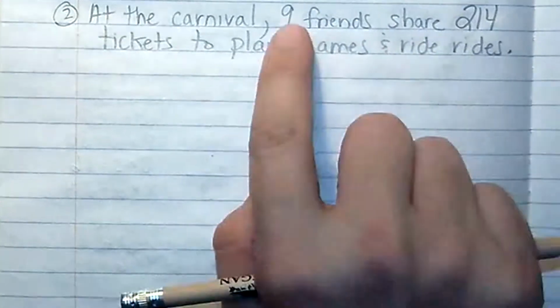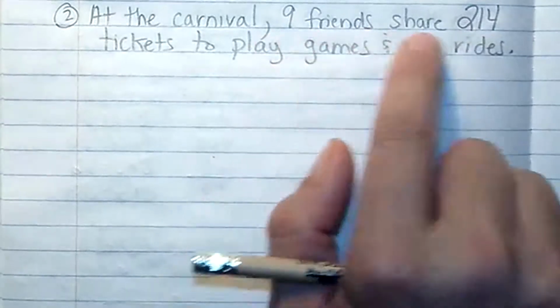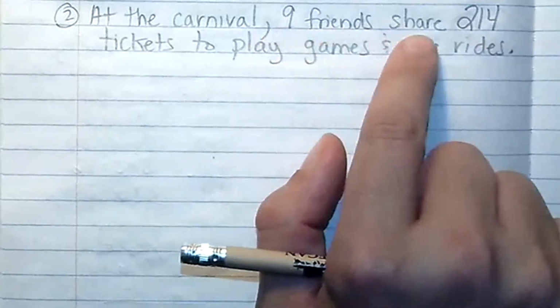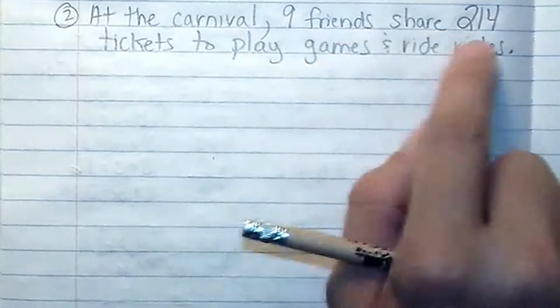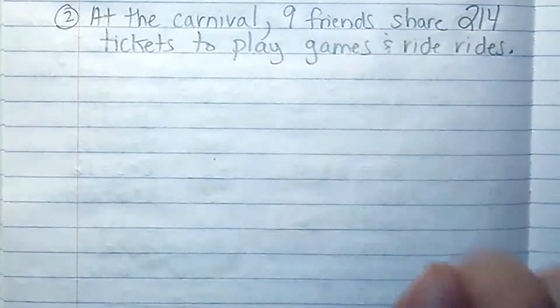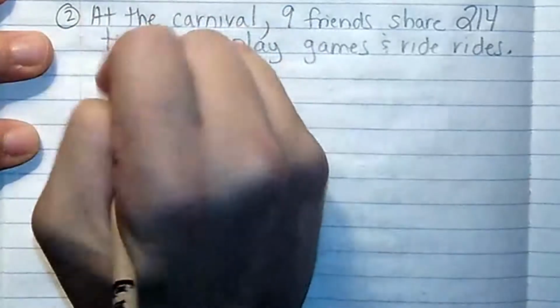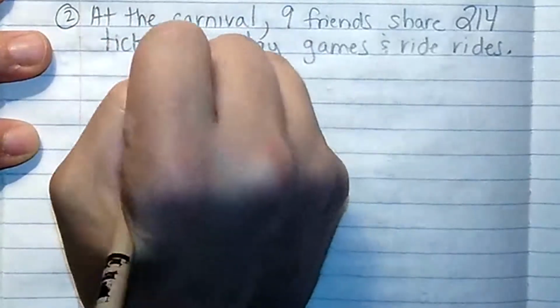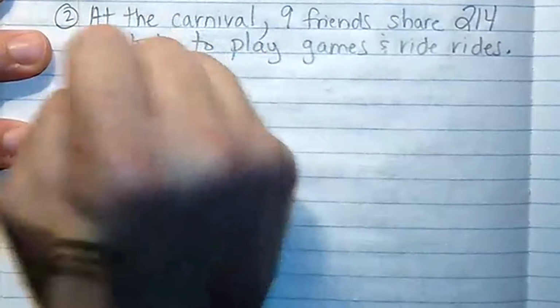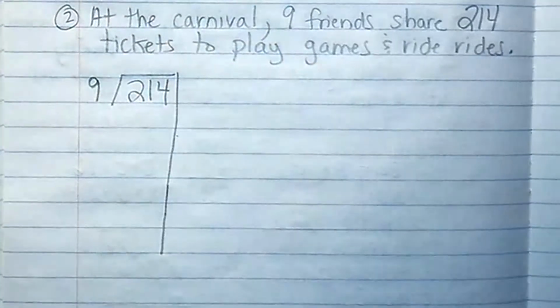Or do we need to multiply 9 times 214? Did it say 9 times as many? 9 times as much? No. So then I ask, is 214 the total number of tickets? Yes. So I'm going to take 214 and I'm going to divide by 9. And I'm setting up my easy fact box.